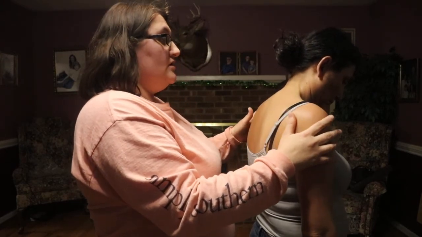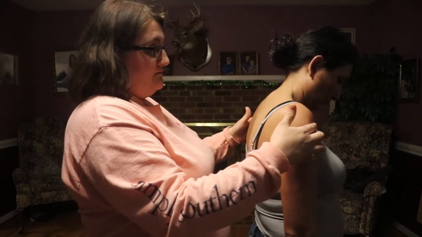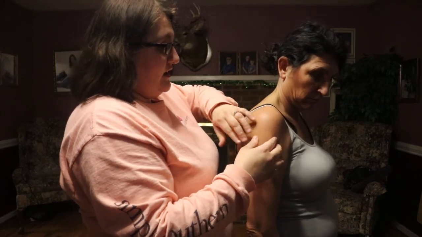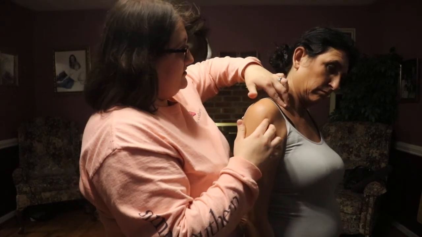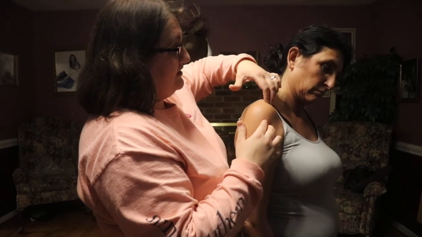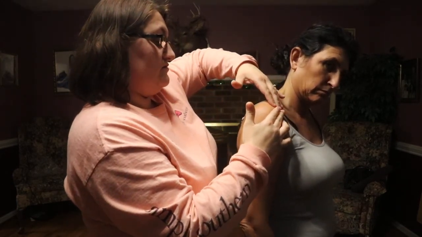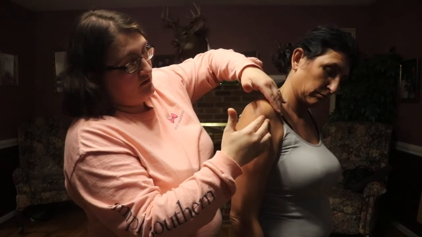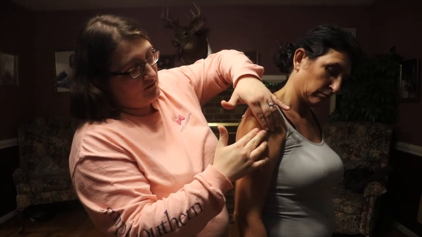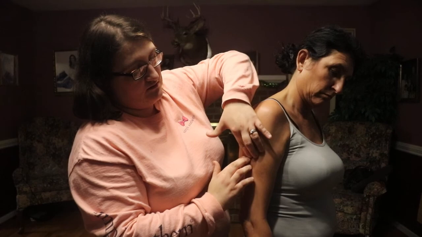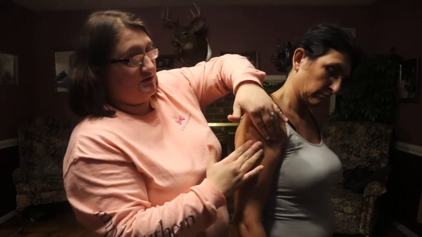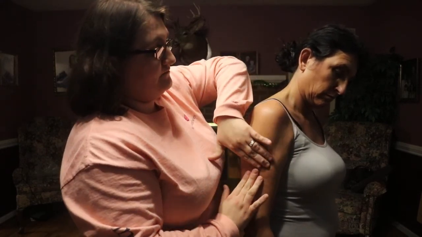Okay. So that was shoulder girdle. For the shoulder, we'll do anterior deltoid. And the origin is the lateral third of the clavicle. And it's going to go to the deltoid tuberosity. So it's like the front of the arm.